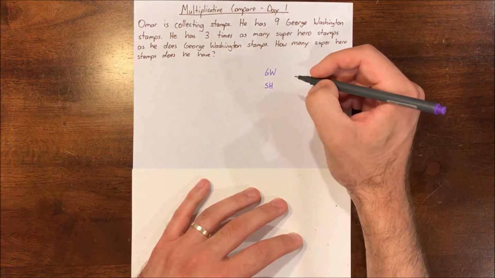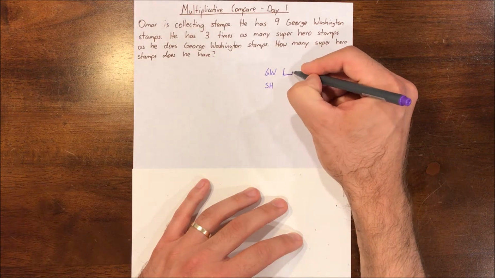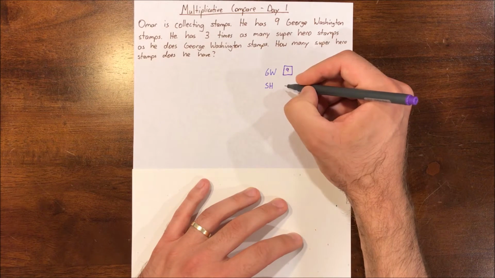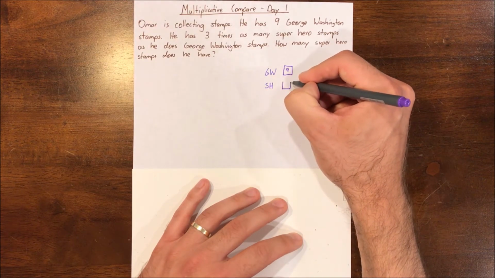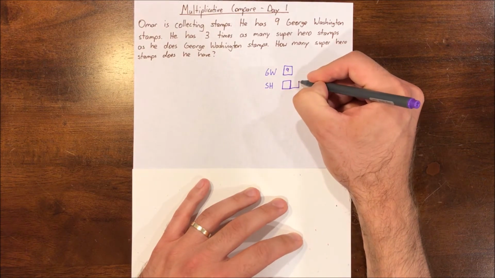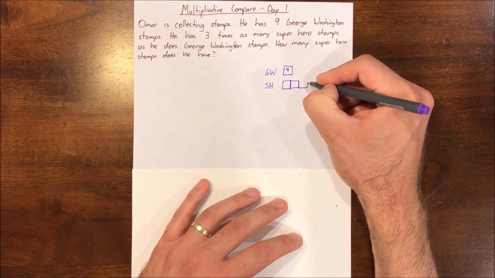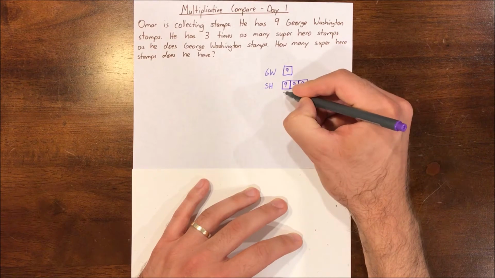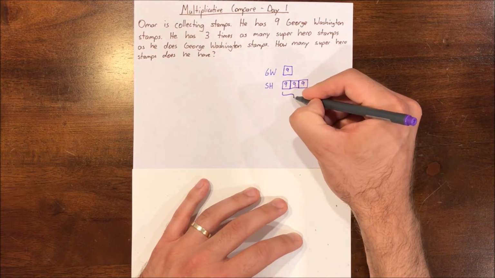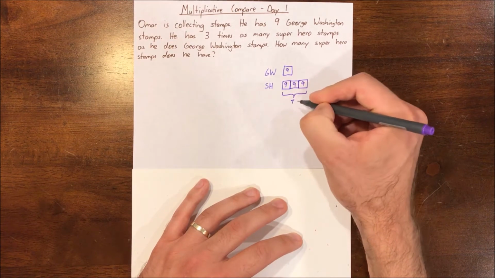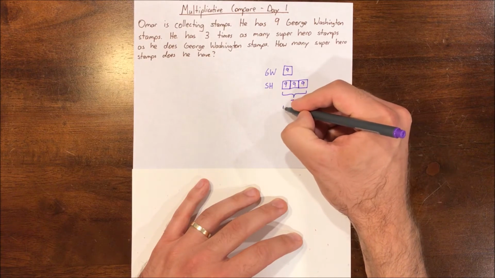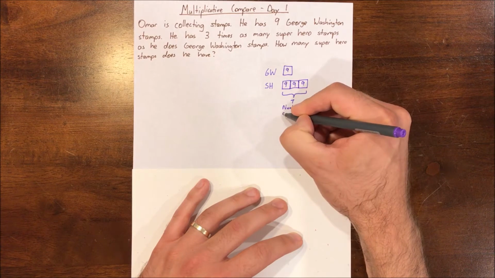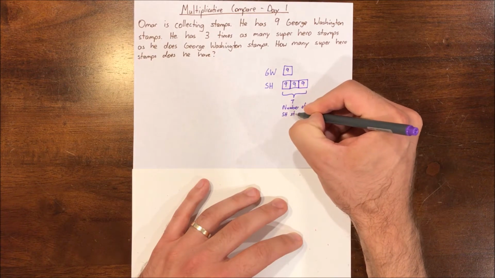Then they put a group of 9 for GW and 3 groups of 9 for the superhero stamps. Then they put a variable for the unknown number of superhero stamps.